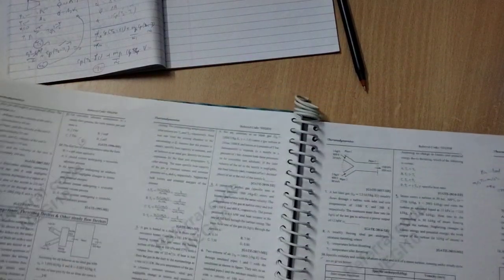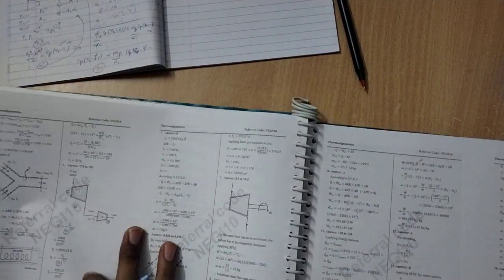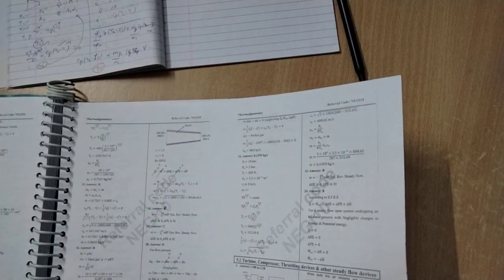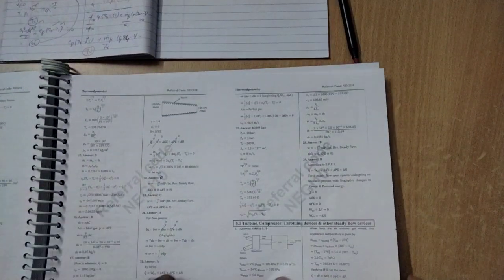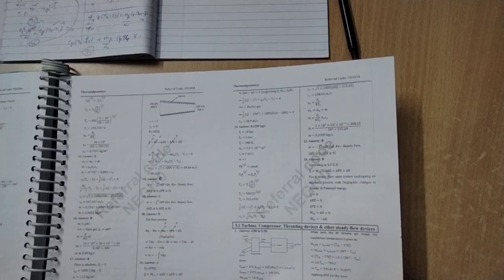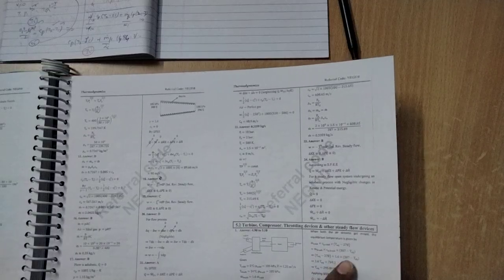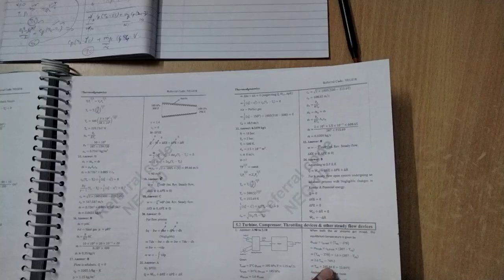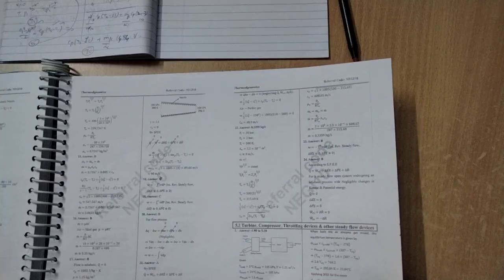Let us see what will be the answer. By this one you can just calculate the entire thing, it means the equilibrium temperature.